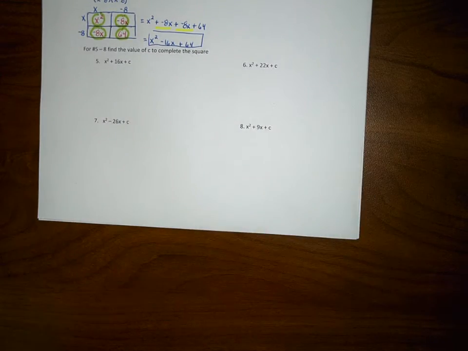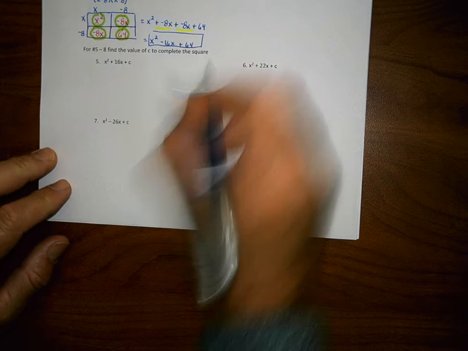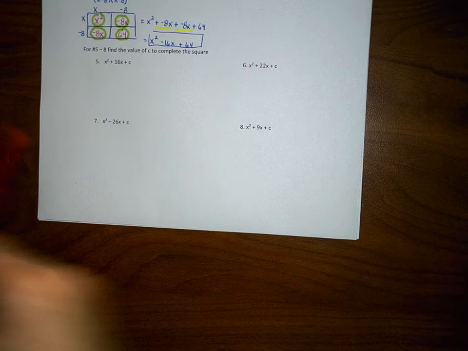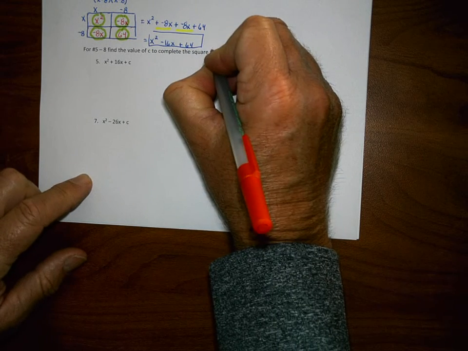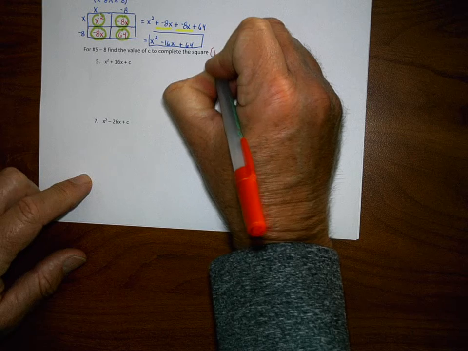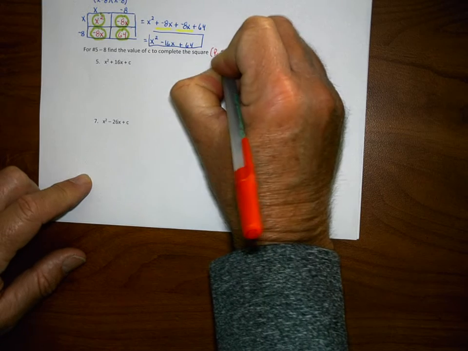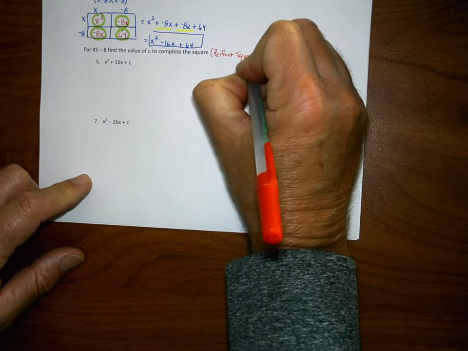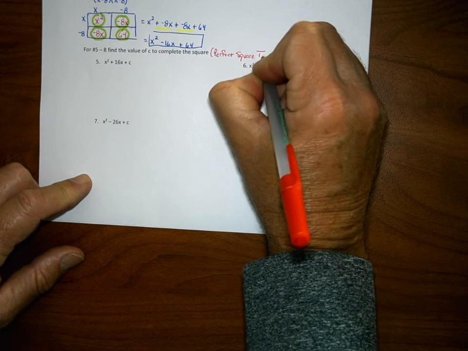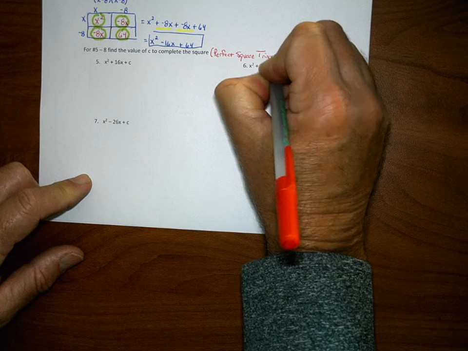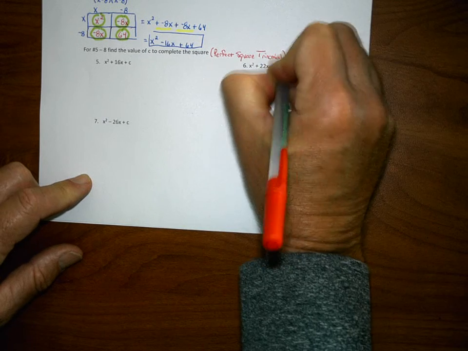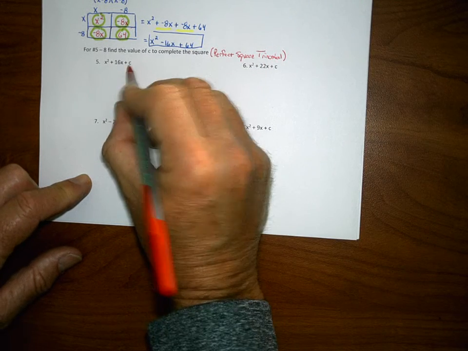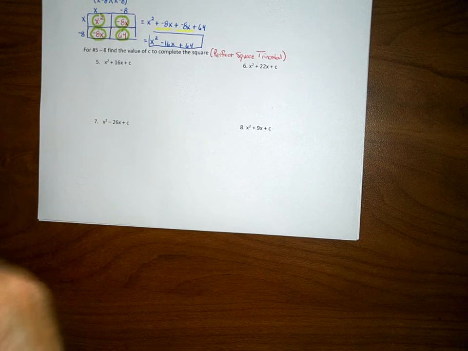So in numbers 5 through 8, it said find the value of c to complete the square. So what we're doing is, remember the term that I introduced last time, essentially what we're going to be making is what is known as a perfect square trinomial. Okay, and this term will come in handy when we start solving these equations. But today we're just figuring out the value of c. So how do we figure out the value of c?